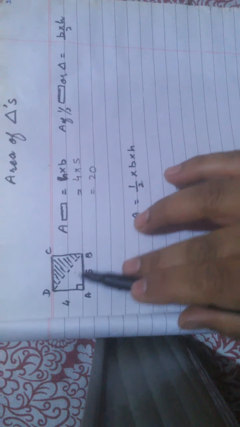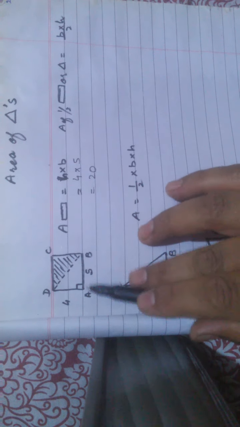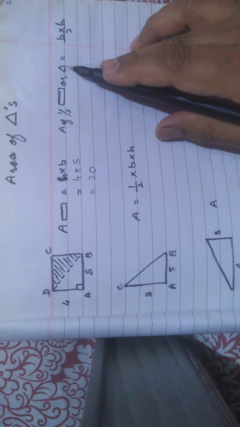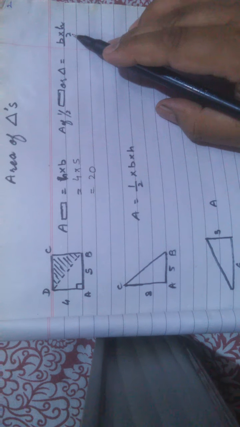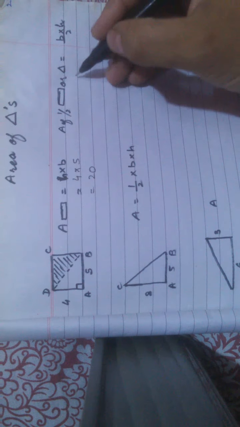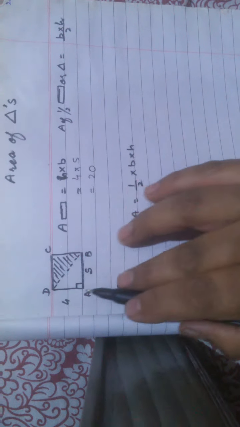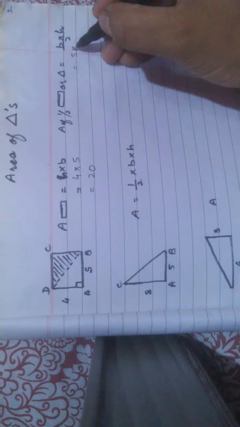But when we talk about half of the rectangle, which is basically the triangle, this is half of the rectangle. If you observe this shape, it is a triangle. So we can say that the area of half a rectangle, or the area of a triangle, is basically base multiplied by height upon 2. Why are we dividing it by 2? Because it is half of the area of the whole rectangle. So we can say that the area of this triangle, which is named ABD, is its base, which is 5, multiplied by its height, which is 4, upon 2.